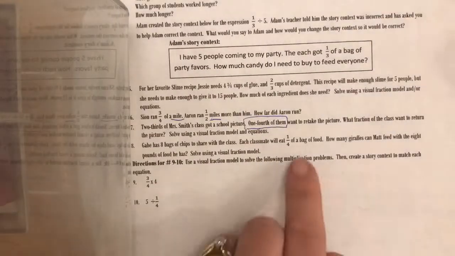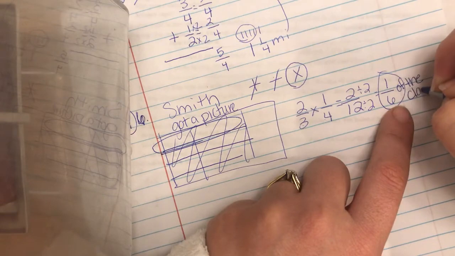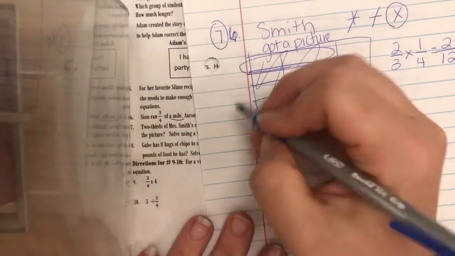What's the question? What fraction of the class want to return the picture? 1/6 of the class. 1/6 of the class. All right, let's move on to number 8.